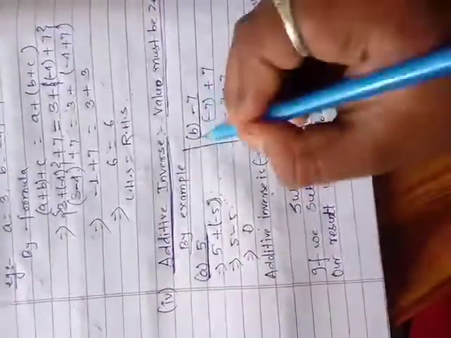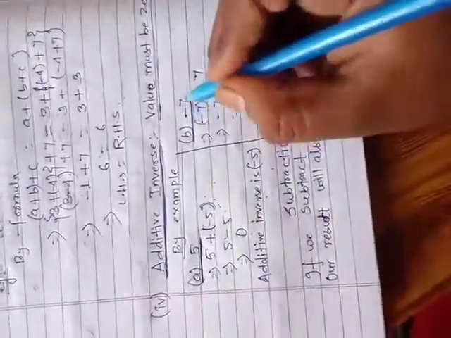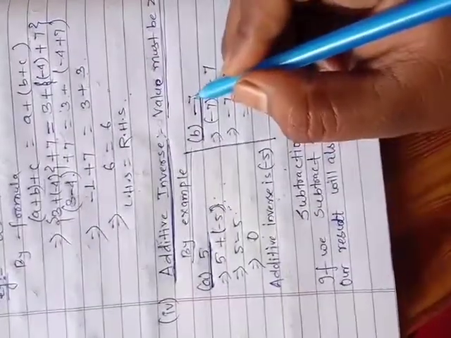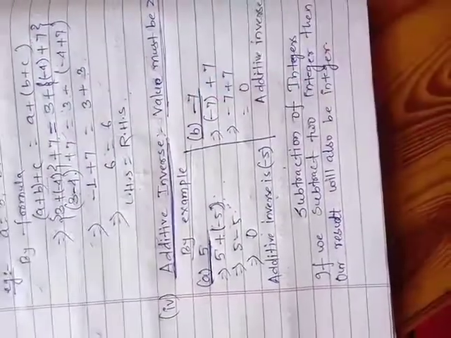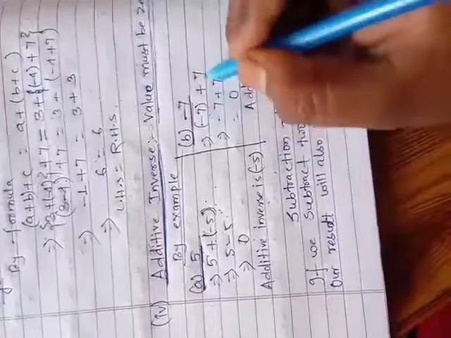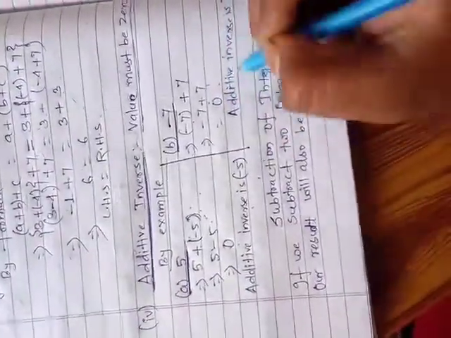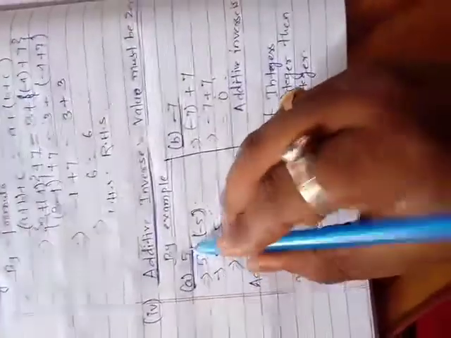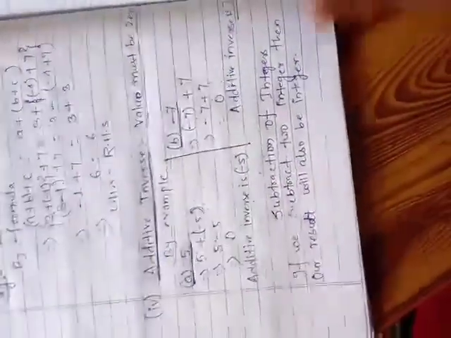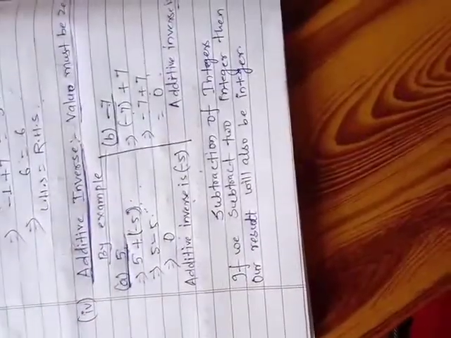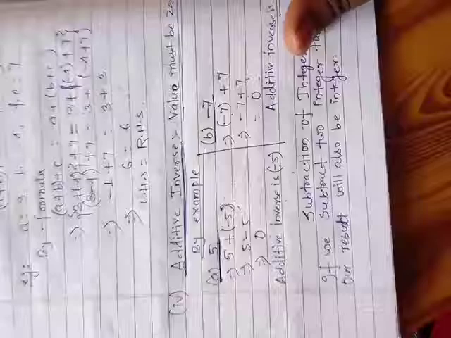In the second case we have taken a negative integer, minus 7. What is the additive inverse of minus 7? Minus 7 plus 7, what can we add so that its value will be 0? Minus 7 plus 7 equals 0. So the additive inverse is 7. The additive inverse of 5 is minus 5. The additive inverse of minus 7 is 7. Any confusion? I think there must not be any confusion because I have explained it clearly.